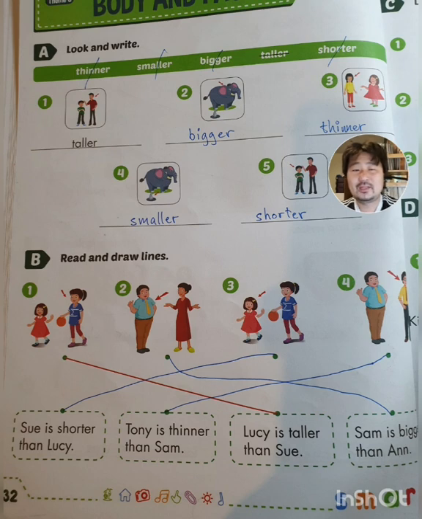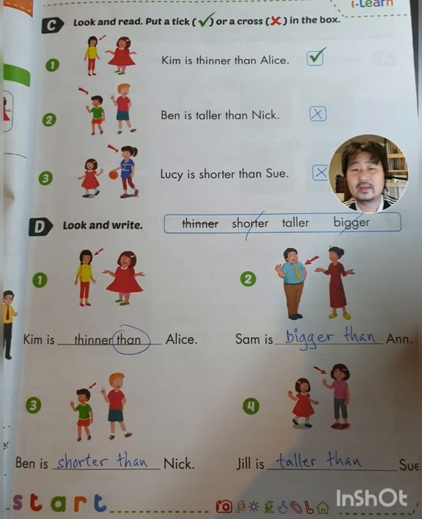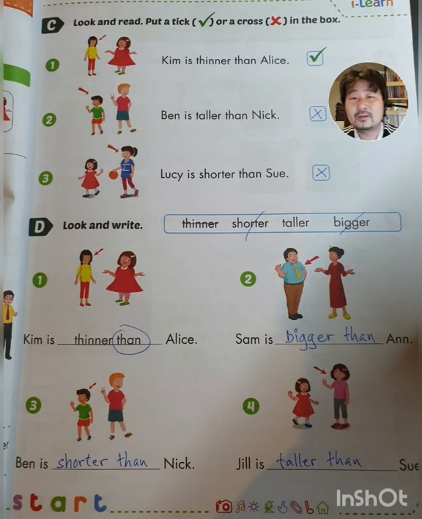Then we go to the next page. And here we have number 1. The book has already given you because it points to the girl on the left, and Kim, so her name is Kim, is thinner than Alice. Number 2, Ben is taller than Nick. Nope, that is not correct, because it shows that Ben is the boy to the left and he is not taller than Nick.